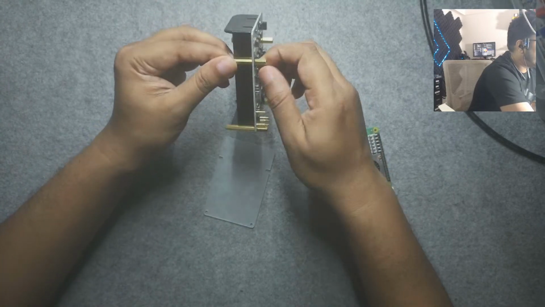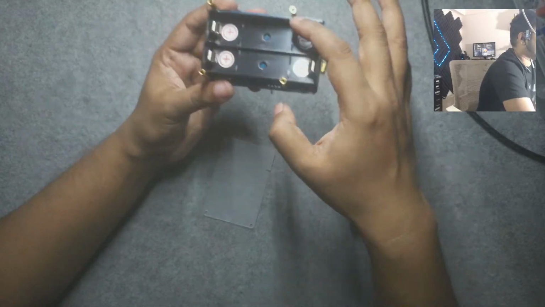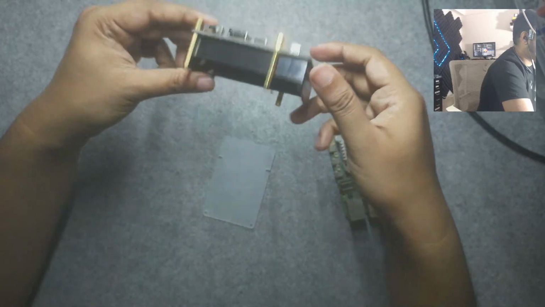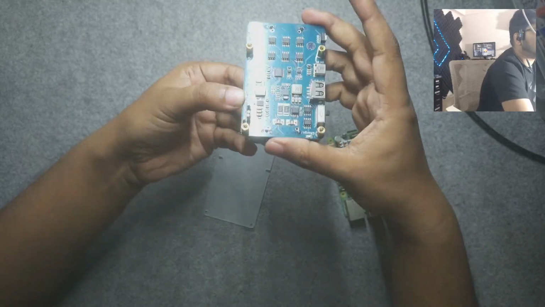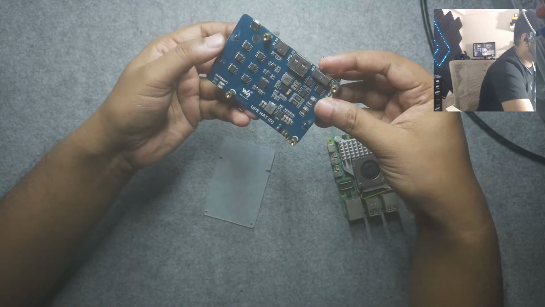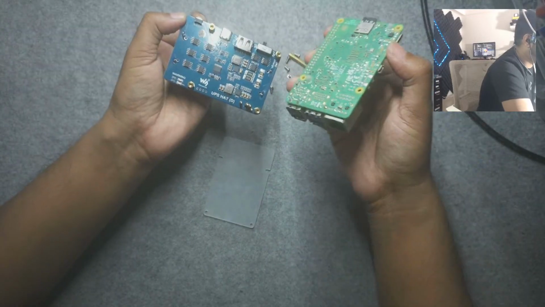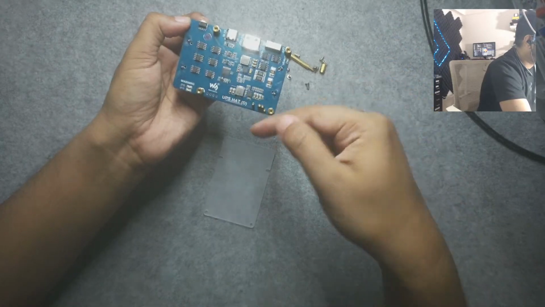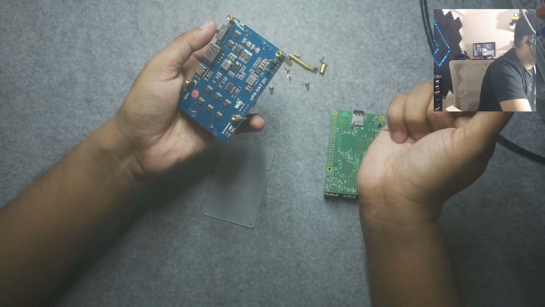Right, now that I have it here, as you can see, it's a battery holder on this side, and on this side we can see it's written, this is a UPS hat from Waveshare. So what it does is it makes the Raspberry Pi stay always on, and you get the monitoring and everything else integrated.